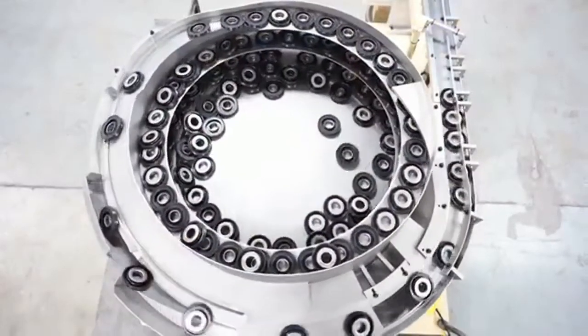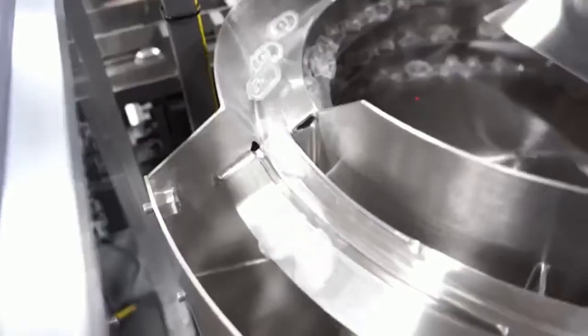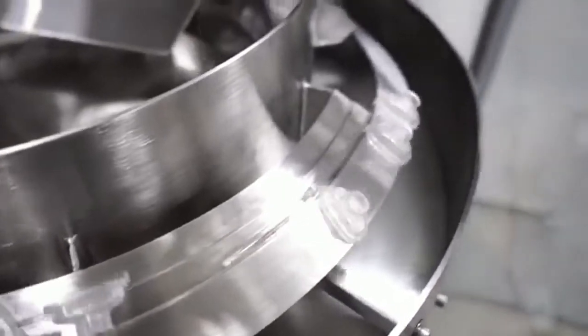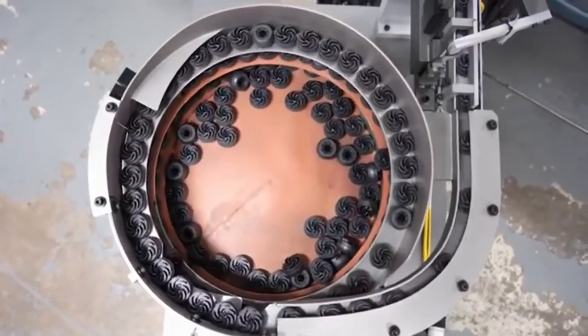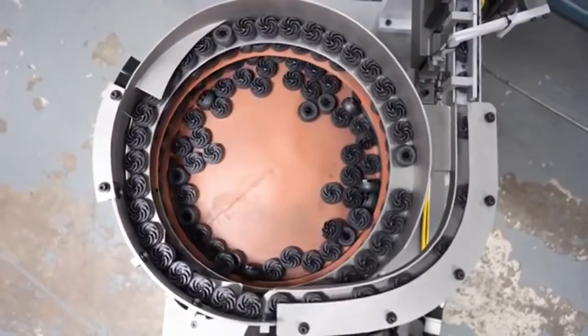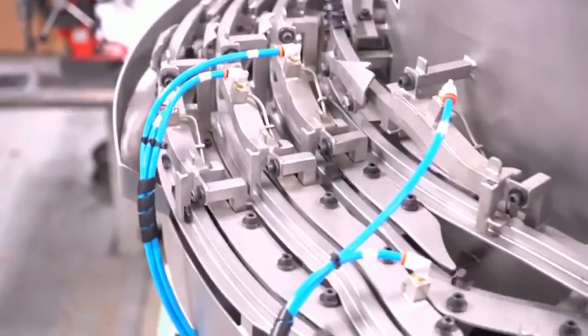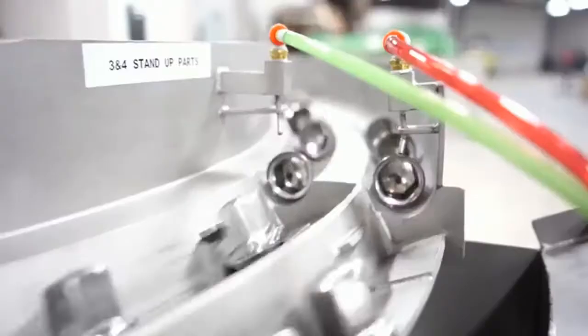The bowl, typically constructed from stainless steel, is the component that contacts the parts and is outfitted with custom tooling concepts that physically manipulate the parts as they travel around. Feeder bowls are typically custom fabricated to suit each application and can be very simple or incredibly complex depending on the physical nature of the parts and requirements of the automated process.